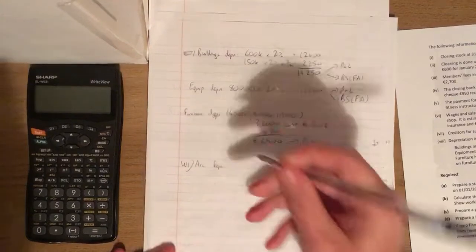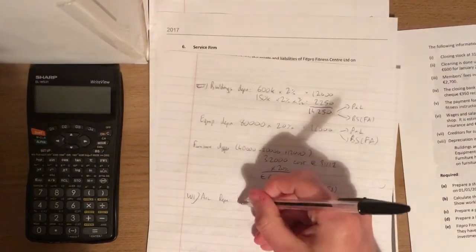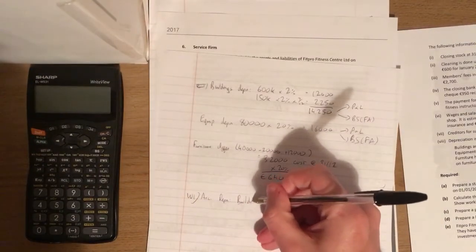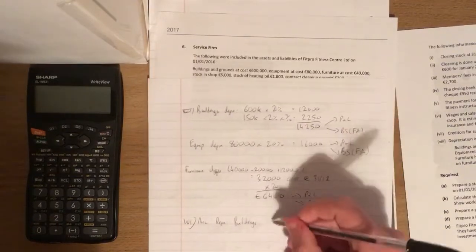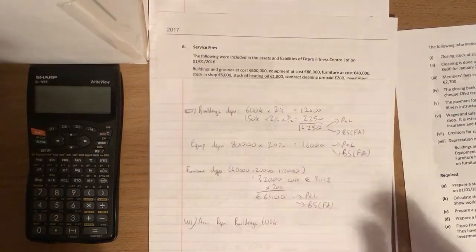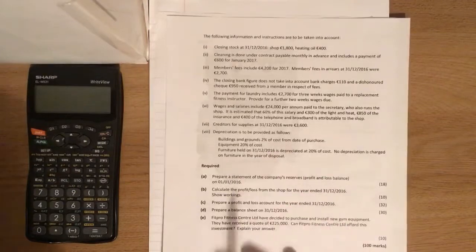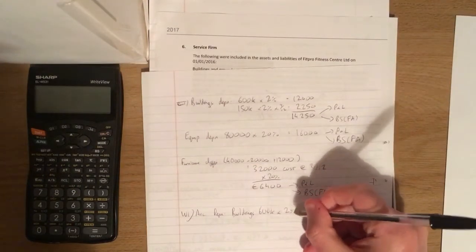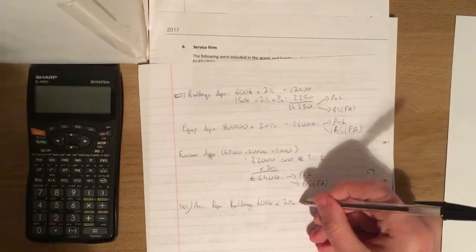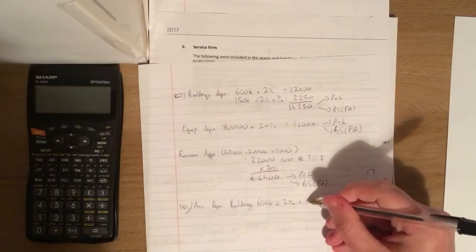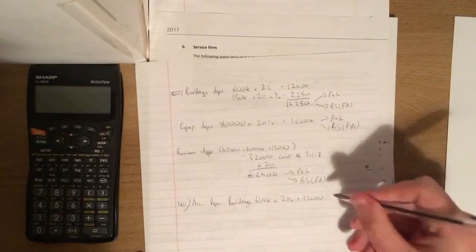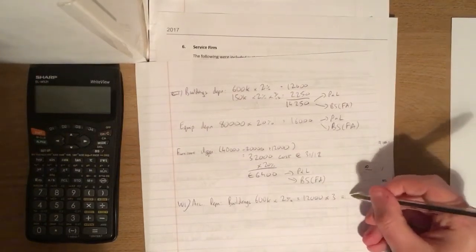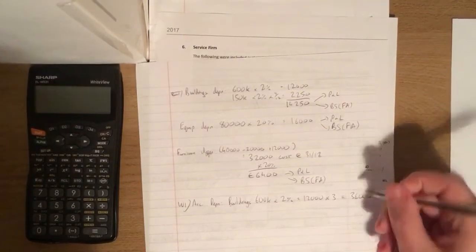So working 1, accumulated depreciation. Buildings is 600,000. They're depreciated at 2%, so by 2%, that's 12,000. And then it's 3 years, so that's 36,000 accumulated depreciation.